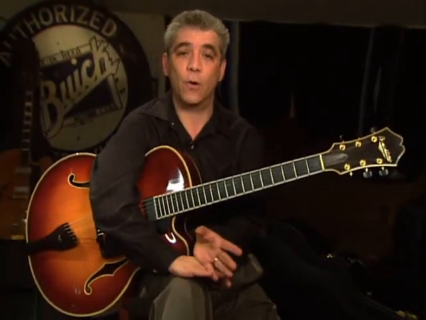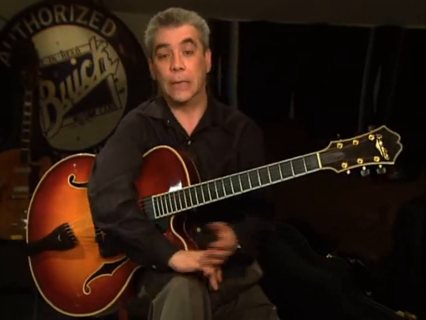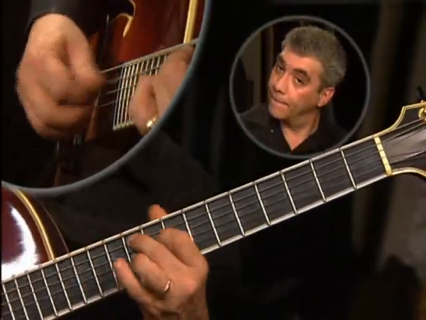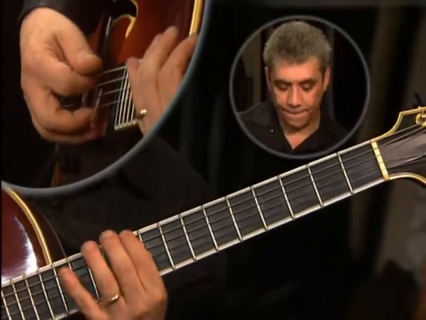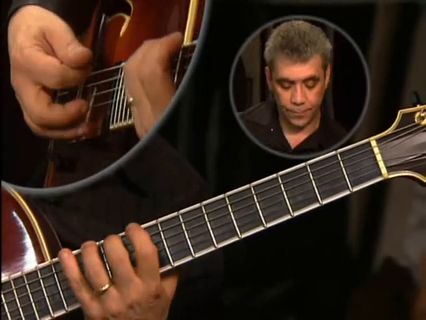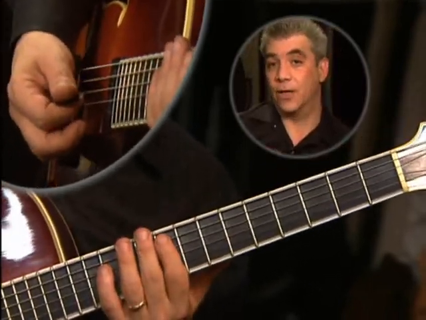Passing note. The rule is you want to approach the root of the chord from a half step or a whole step above or below. Like I can get to that G from above this way. Or a half step. Or below. Has to be a half step because I don't have a note in between.